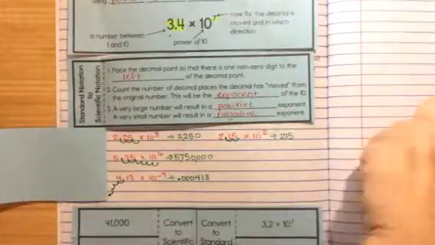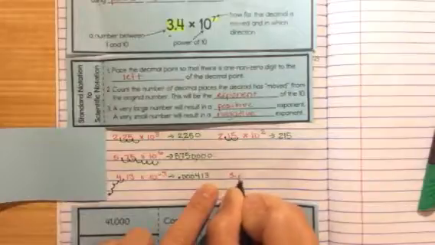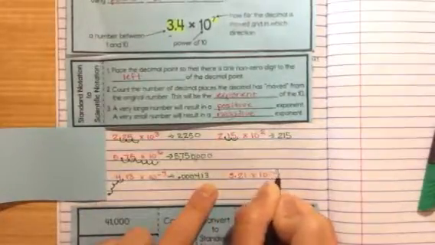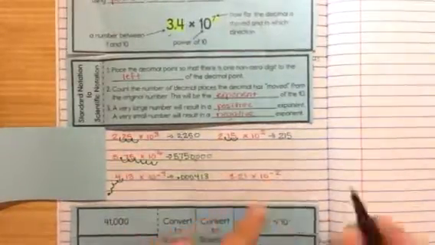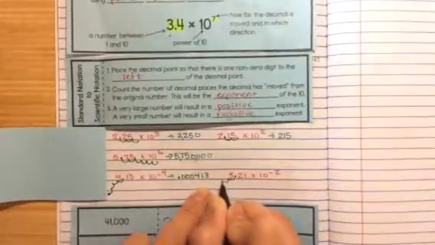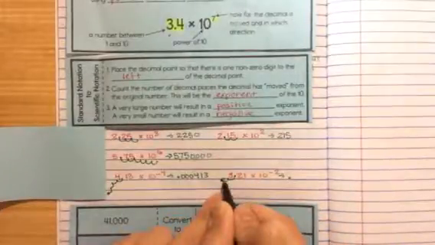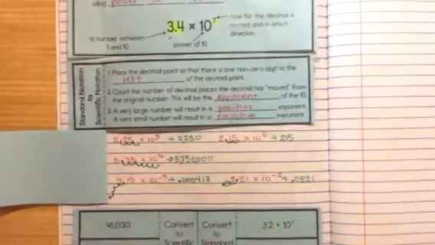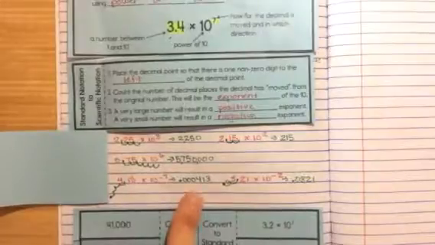Okay, let's do one last example with a negative exponent. Since you have a negative exponent, again, you're going to move to the left. So you're going to take that decimal and move it 2 times to the left. 1, 2. I only have 1 spot to fill in with zeros. So you just put the 1 0 down there. And that is how you go from scientific notation to standard notation.